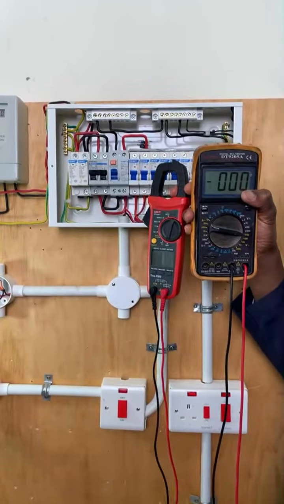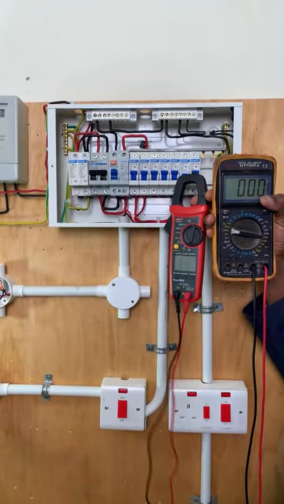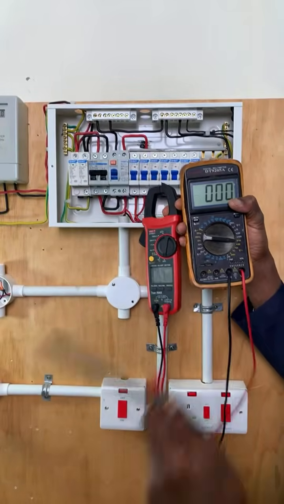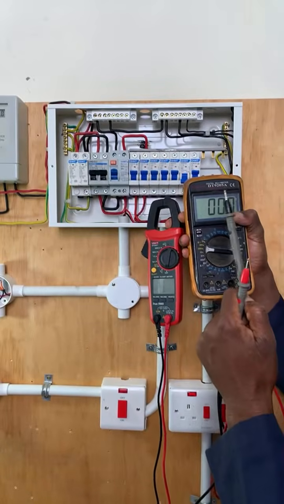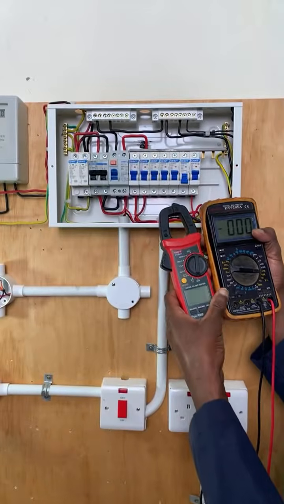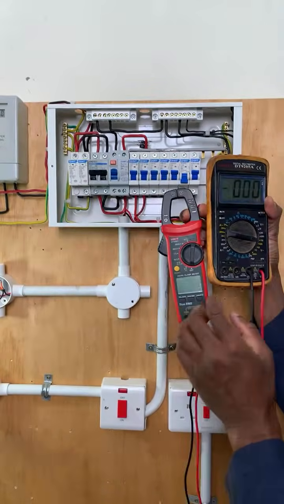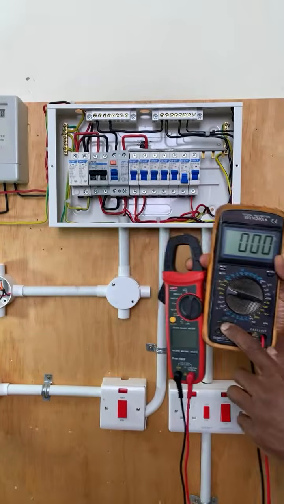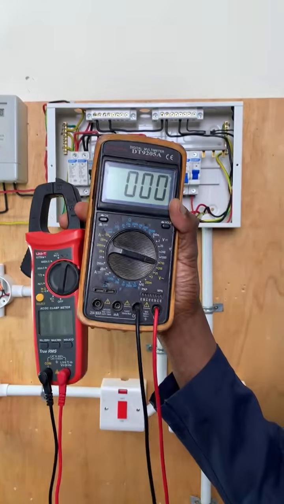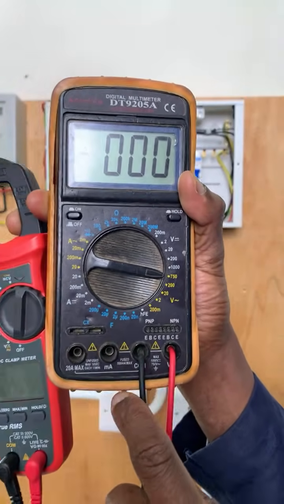Like the clamp meter also has the probes. And even the digital multimeter has its own probes connected here. Now, for the digital multimeter, it is easy for you to record the capacitance of a capacitor. The provision is here, CX.